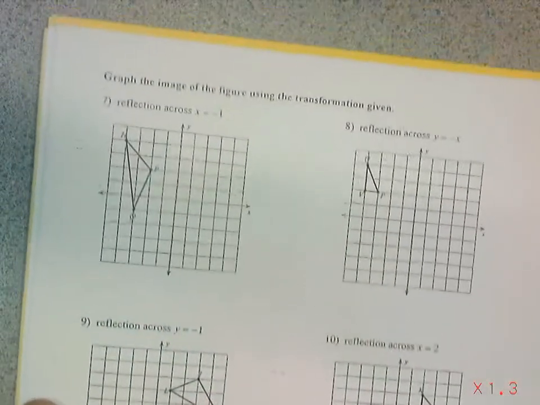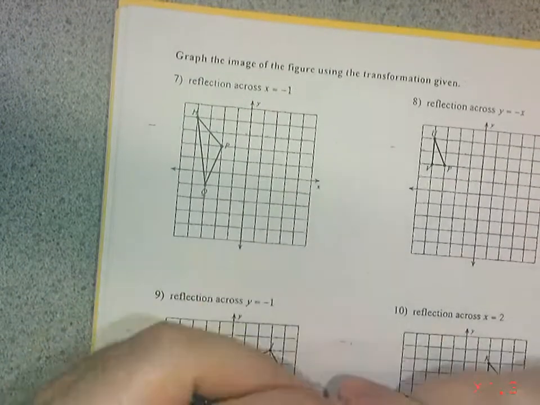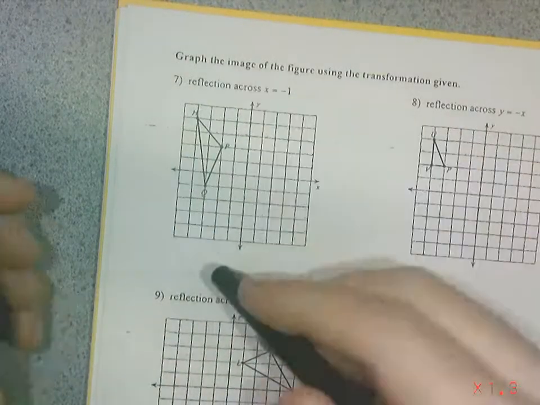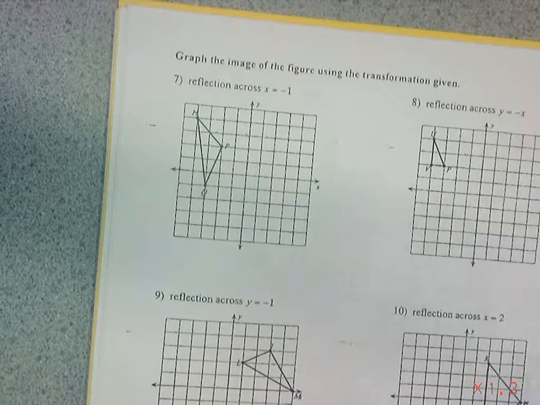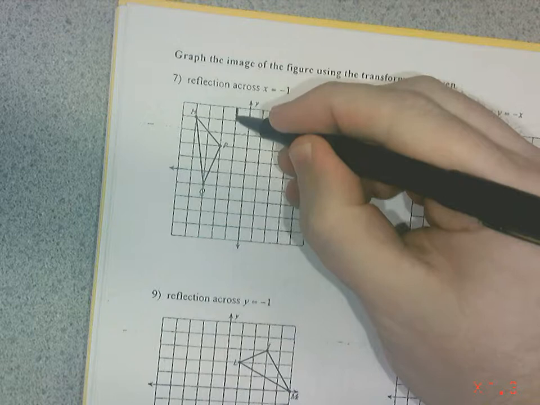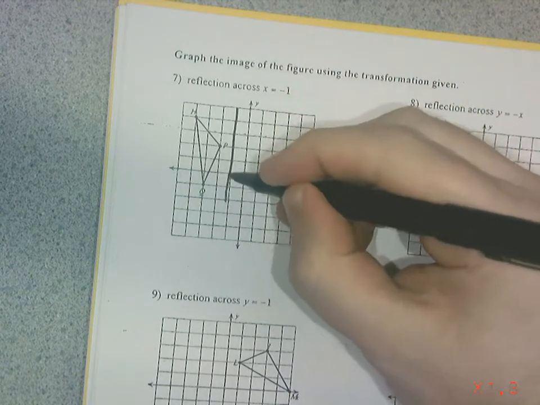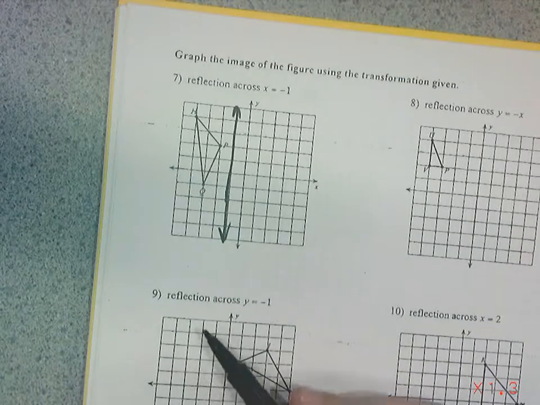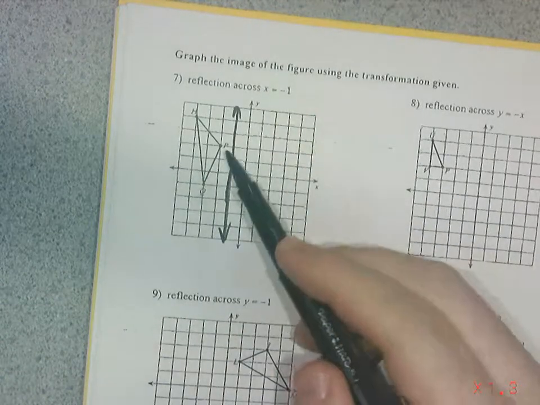So, looking at our book here, let's look at an assignment. Let's look at this one. Okay. So, looking at our problem right here. Again, I told you I would talk about how to reflect across a line in more detail here. So let's do that. X equals -1 is going to be this line right here. Okay, that's x equals -1. So I want to reflect across that line.